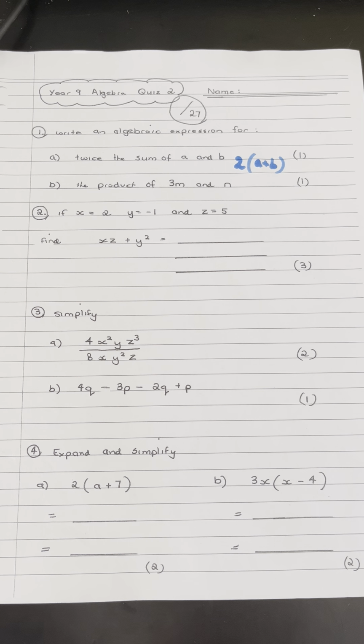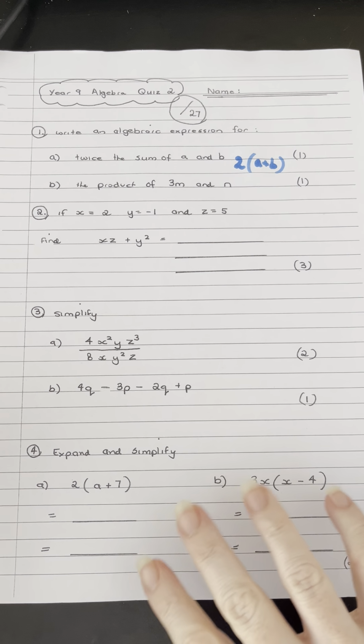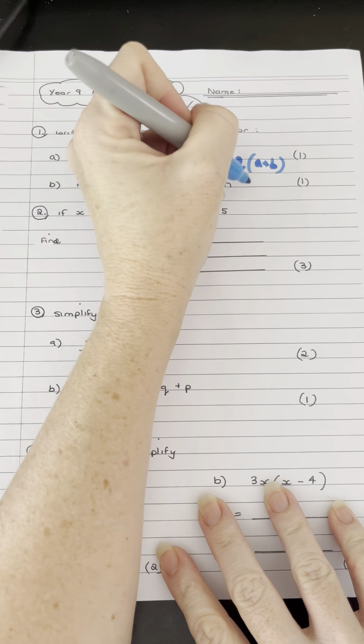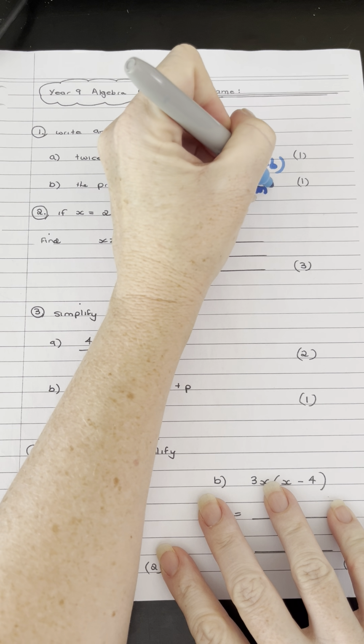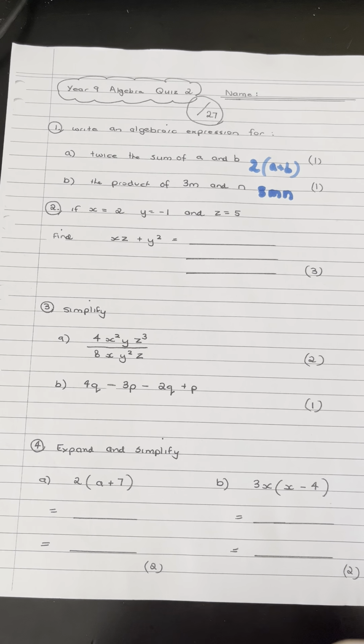Then our next one is the product of 3m and n. So when we have product, that's multiply. So we have 3mn as our answer. Just going to switch pens here.